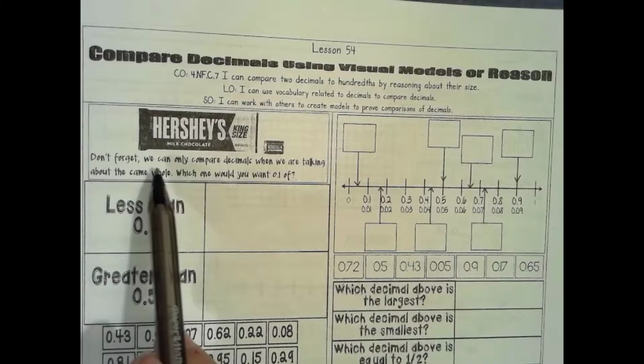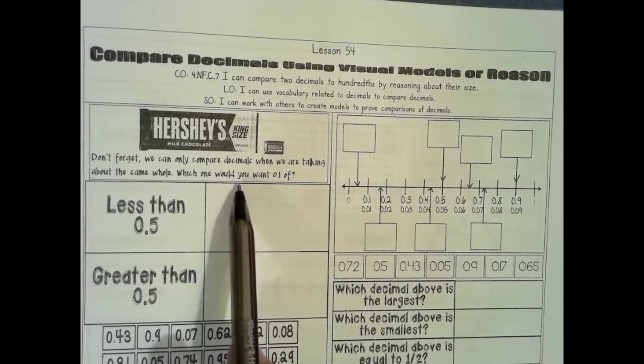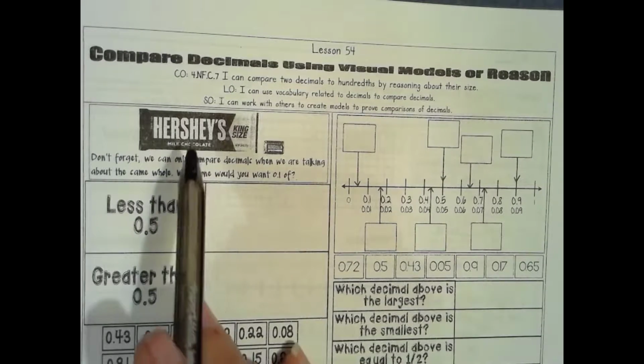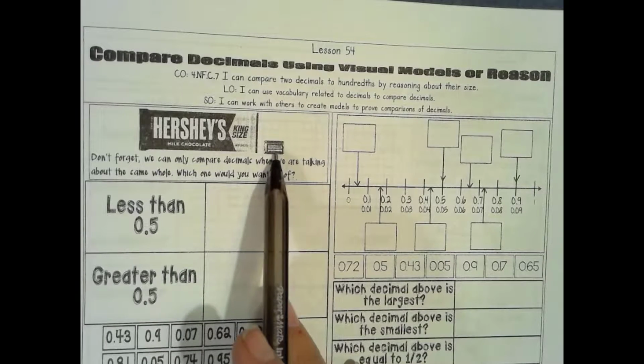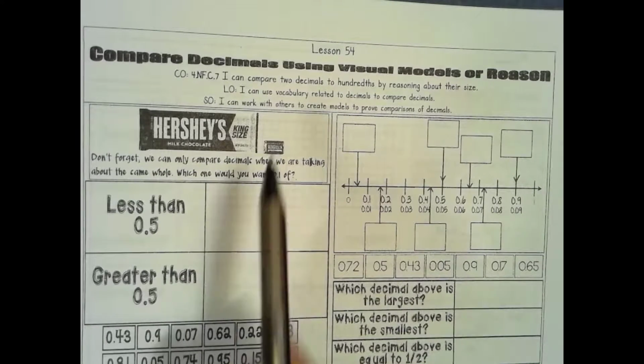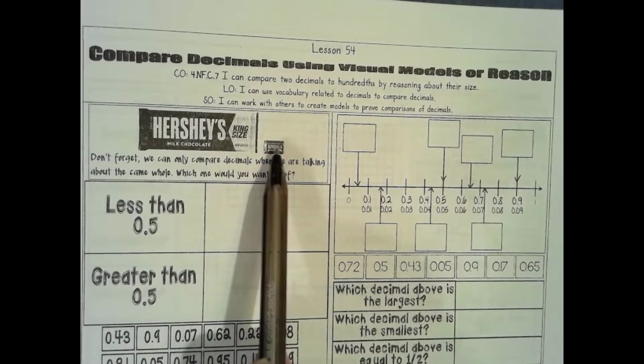Alright, just a reminder, don't forget we can only compare decimals when we are talking about the same whole. Which one would you want 1/10 of? Would you want 1/10 of a king size Hershey bar, or 1/10 of this little fun size Hershey bar? That 1/10 is not the same because these whole candy bars are not the same. So we have to be comparing the same whole units.